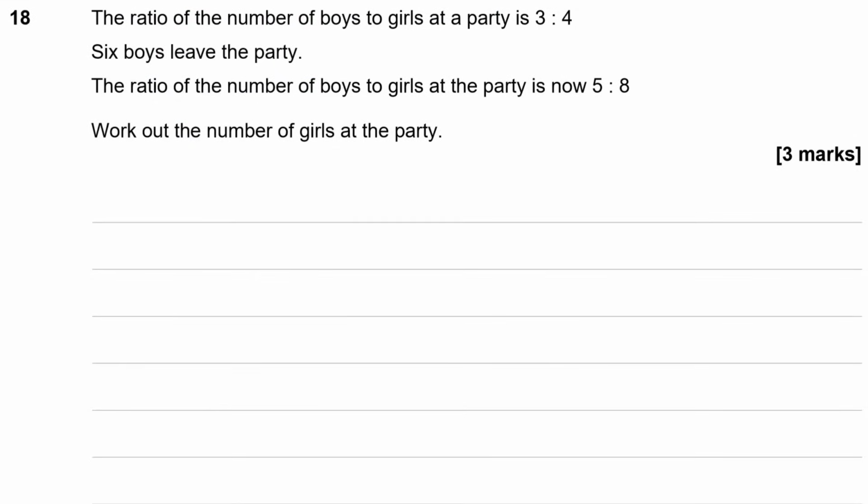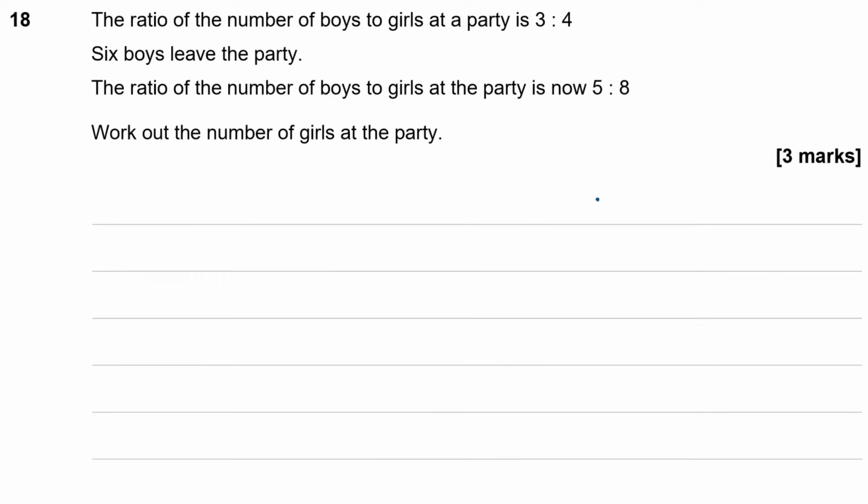The ratio of number of boys to girls at a party is 3 to 4. 6 boys leave the party. The ratio of the number of boys to girls at the party is now 5 to 8. Work out the number of girls at the party. Now, the ratio of boys to girls we're given as 3 to 4 to start with. But notice in the second part the number of parts of girls is 8, which is twice as much as we've got here.